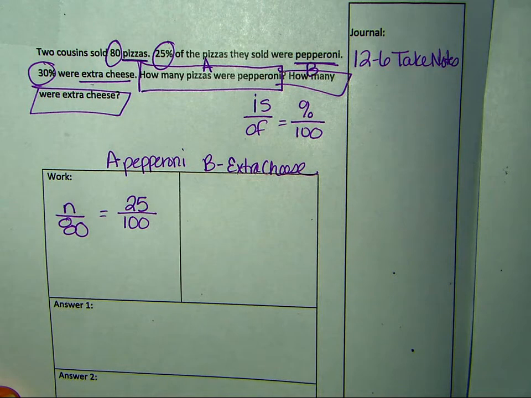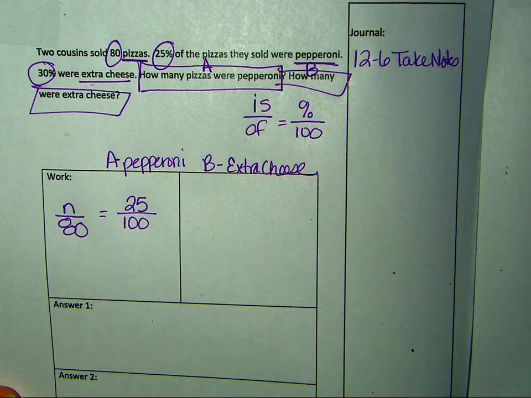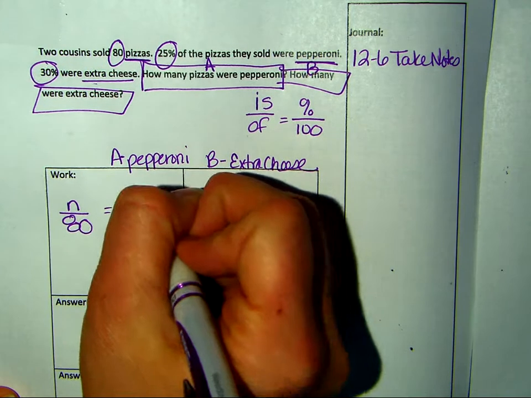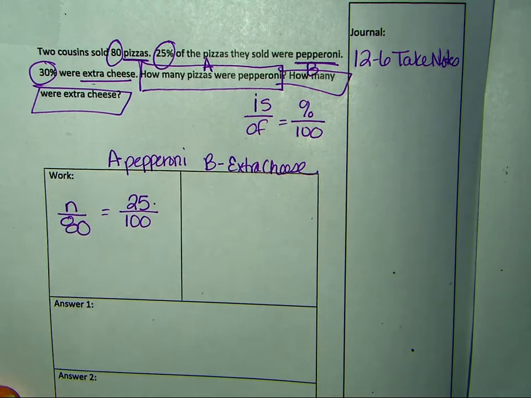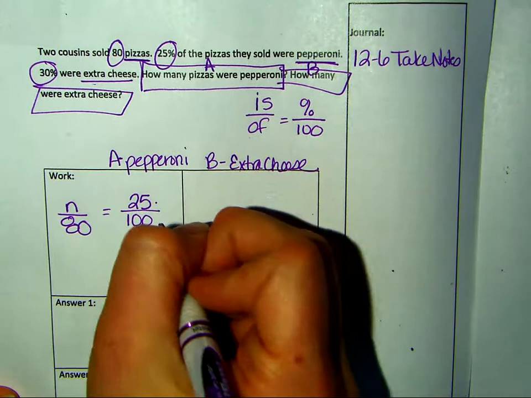That's awesome. Is there a proportional relationship that we can use, or do we need to go to cross product? Riley, what do you see? 25 goes into 100 4 times. Correct. So 25 goes into 100. Just stay seated. I know the bell's going to ring. 25 goes into 100 4 times.